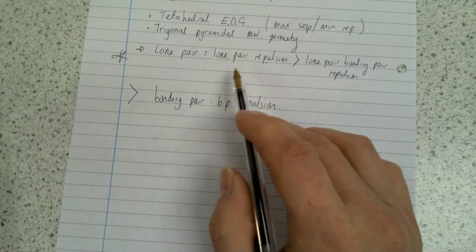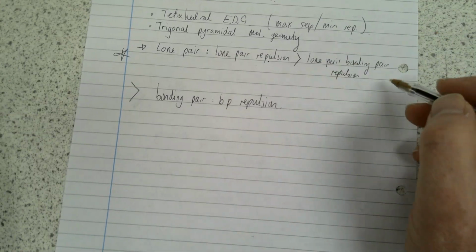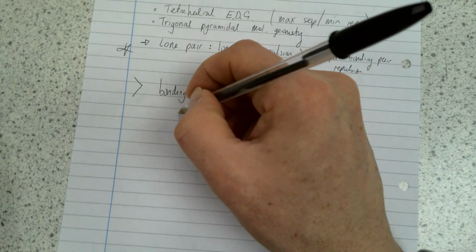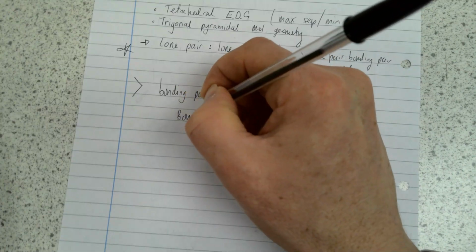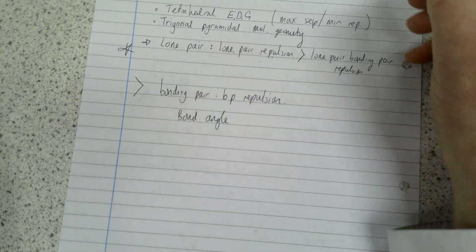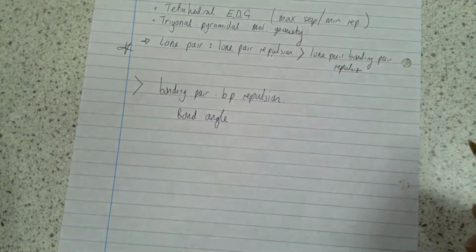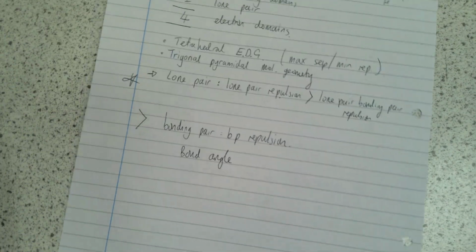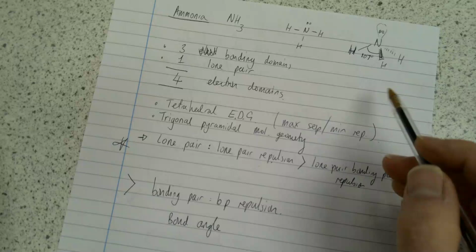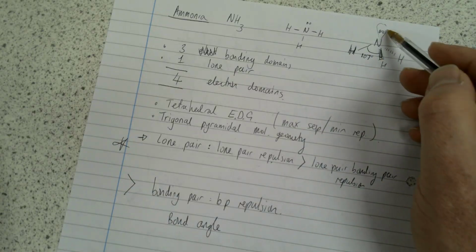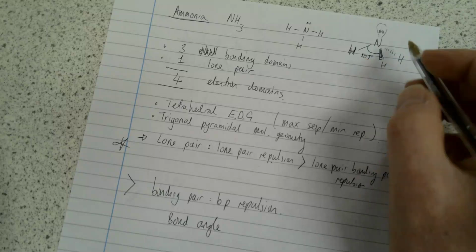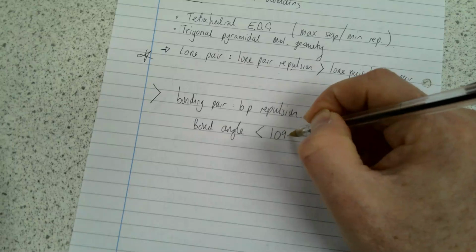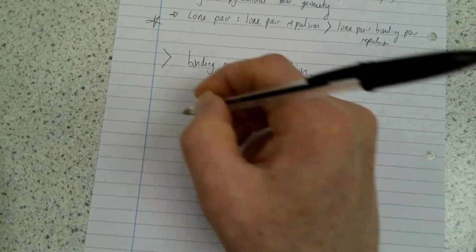Right, let's just finish off this sentence. Because lone pair-bonding pair repulsion is greater than bonding pair repulsion, the bond angle, and it has to be the angle between two bonds, we don't count this one. This is not a bond angle here, that's not a bond, so we don't look at that angle. We're looking at the angle between bonds. This angle will be smaller, so it's this angle here, that's 107. So the bond angle is less than 109.5 by about 2.5 degrees.